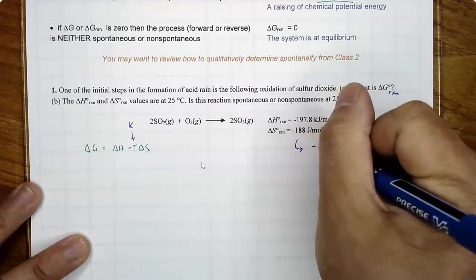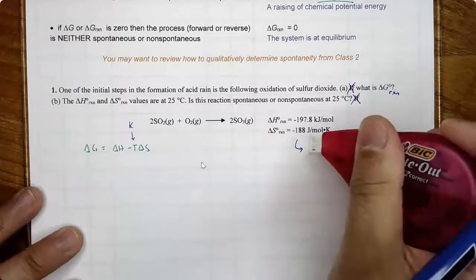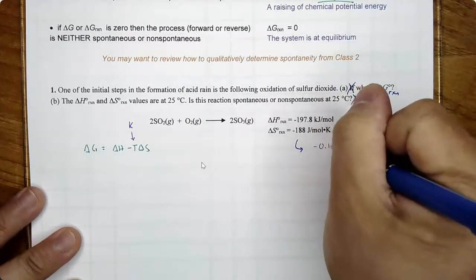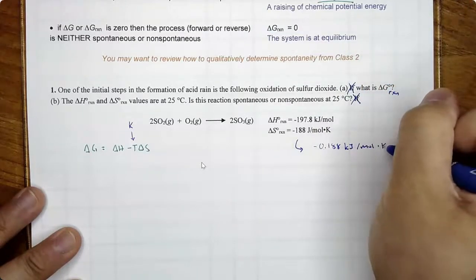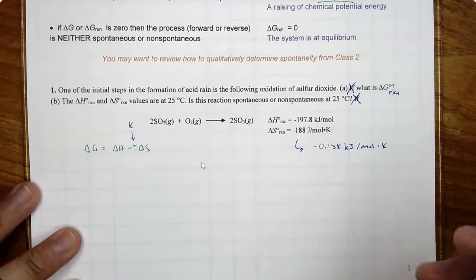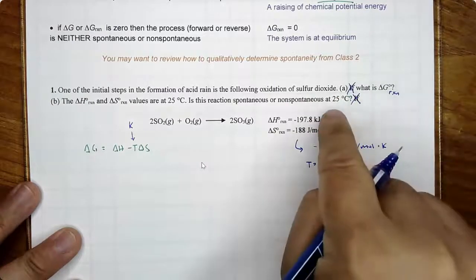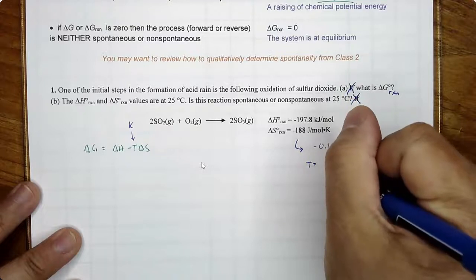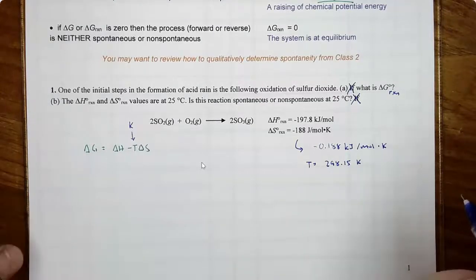So this equals negative 0.188 kilojoules per mole K. You know that K is going to disappear when we multiply by temperature. The other thing is T has to be in Kelvin, so we're going to convert that Celsius. That's 25 plus 273.15, so 298.15 K. I think this is going to work.